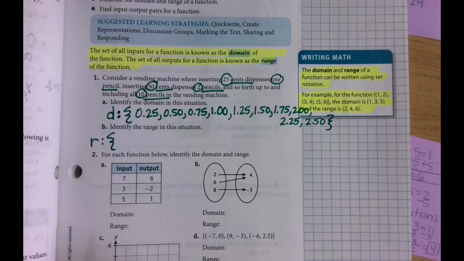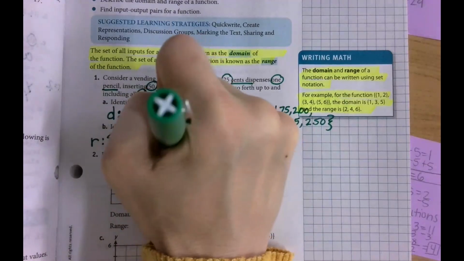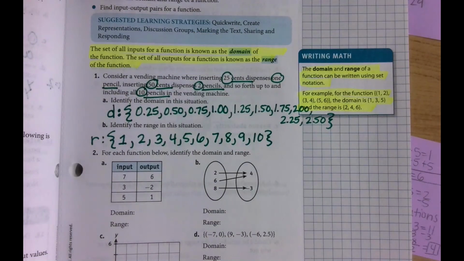Identify the range of the situation. Think of your outputs. If I put 25 cents in, I output 1 pencil. I could get 2 pencils, all the way up to 10 pencils.